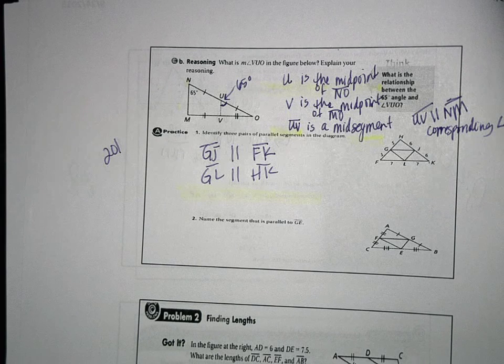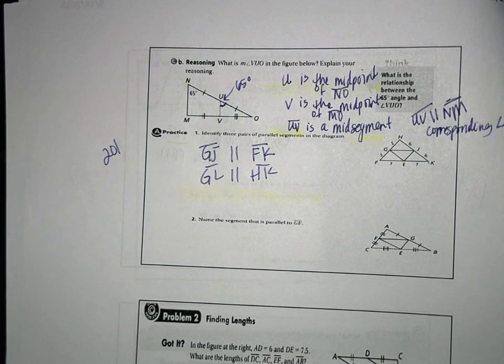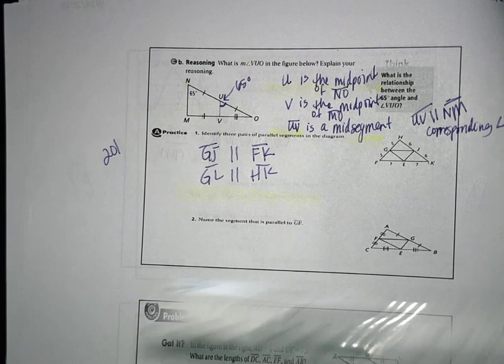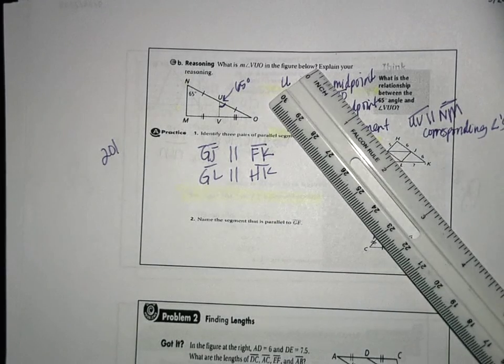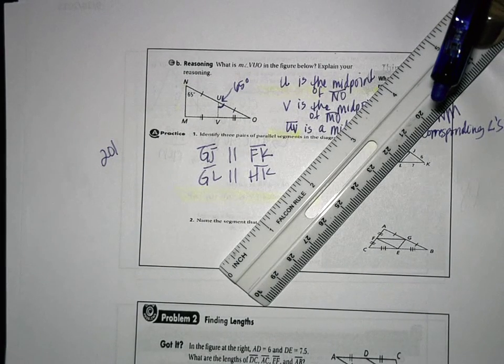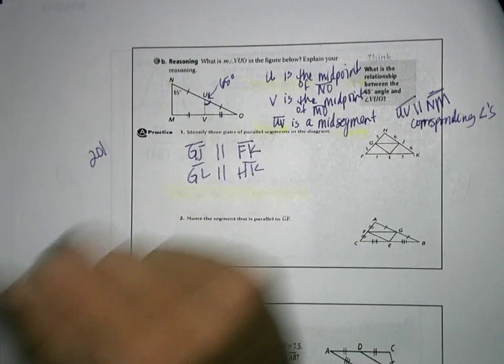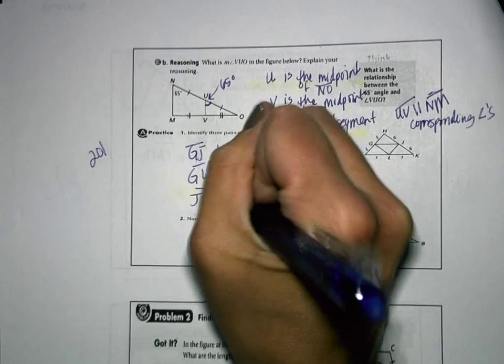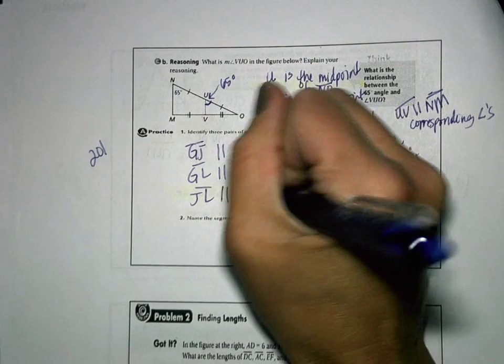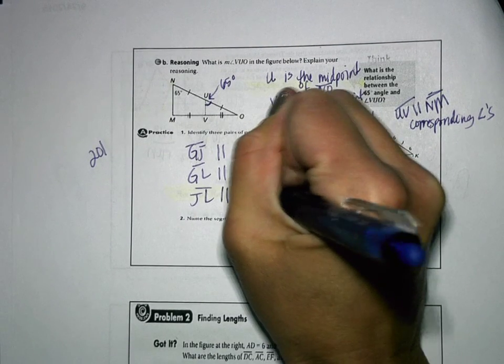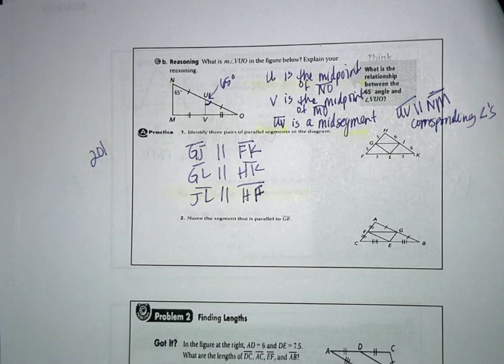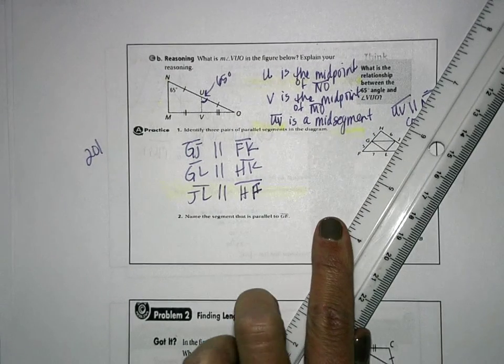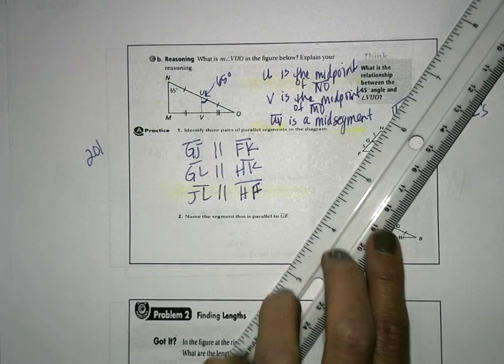Okay, last one. Wyatt. So we've done GJ, we did GL, which means we need, what? Good. So I'm going to start with JL, and then you said to HF. Very good. JL. So right here is JL, and then that's parallel to HF. Okay?